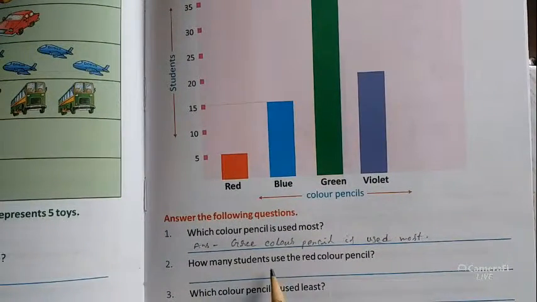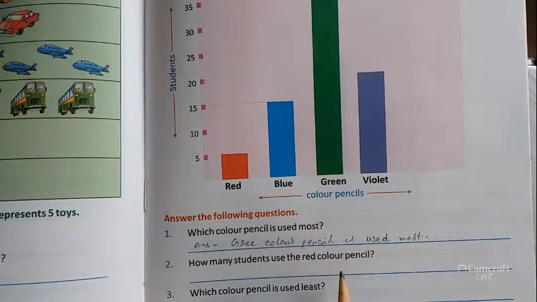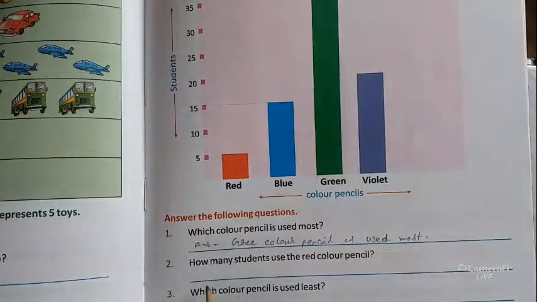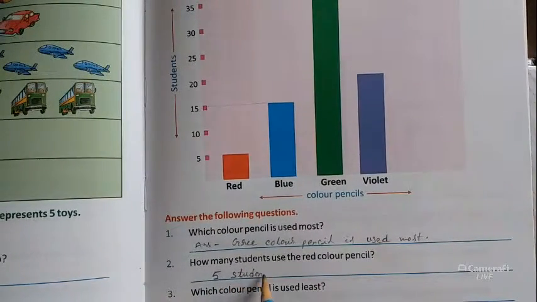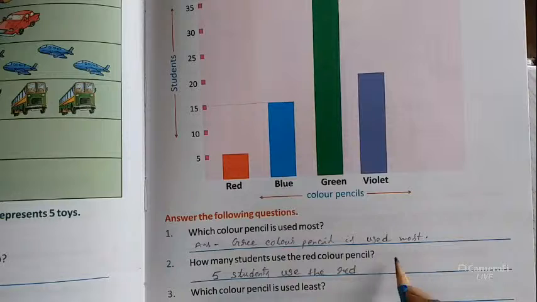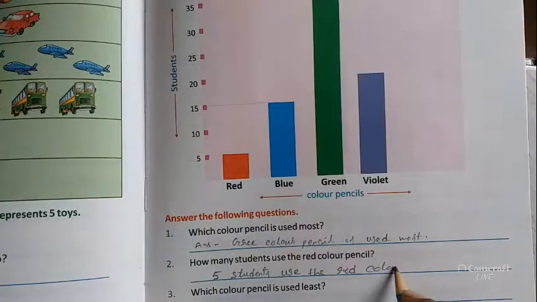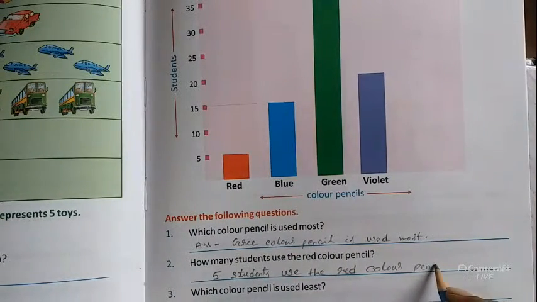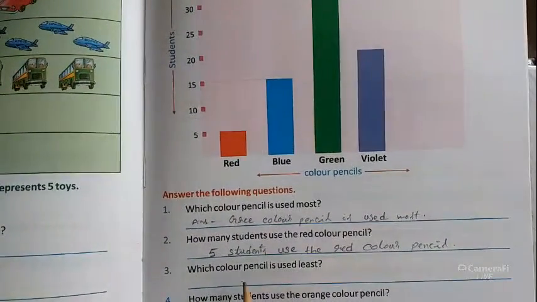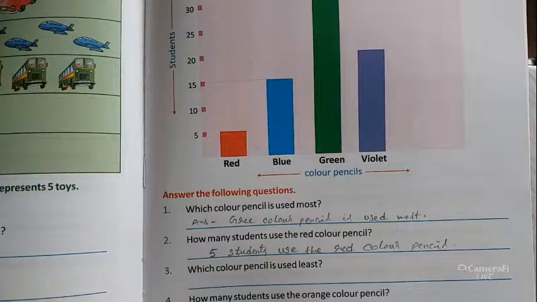Next, how many students use the red color pencil? 5 students. So you will write 5 students use the red color pencil. Which color pencil is used least?